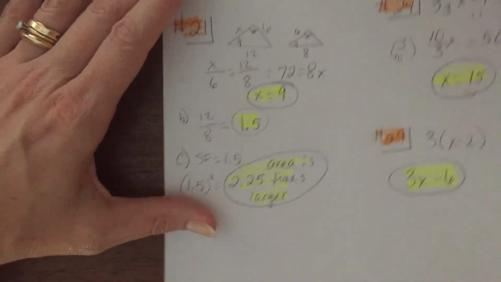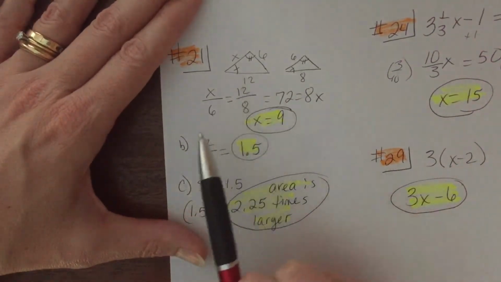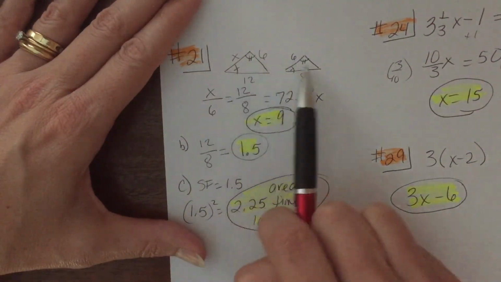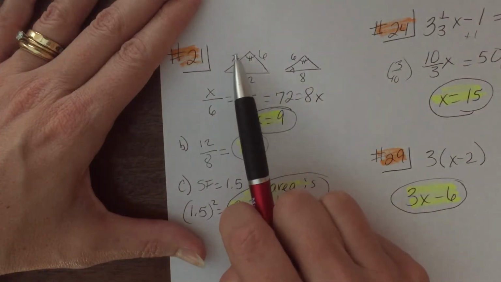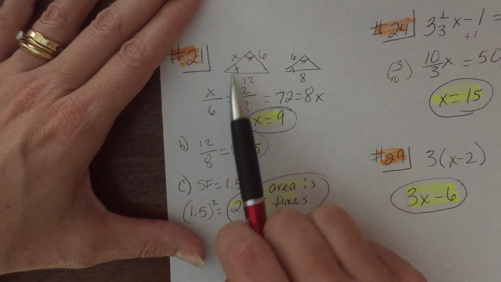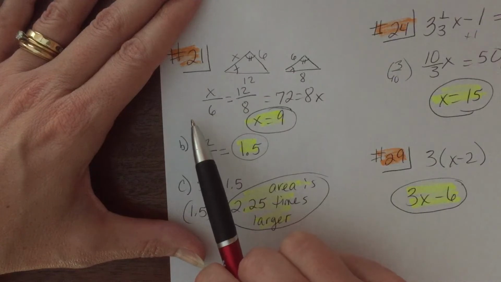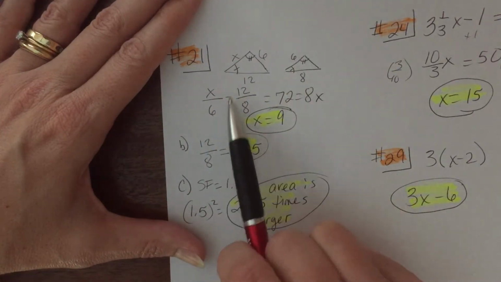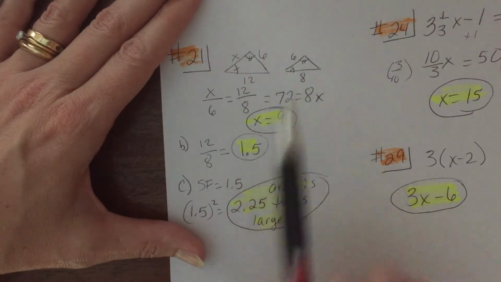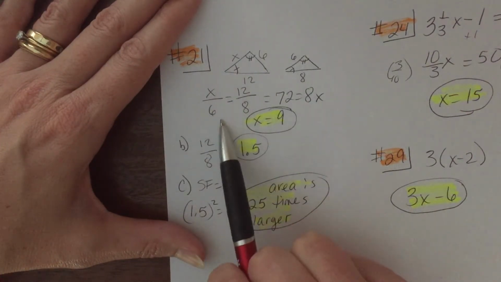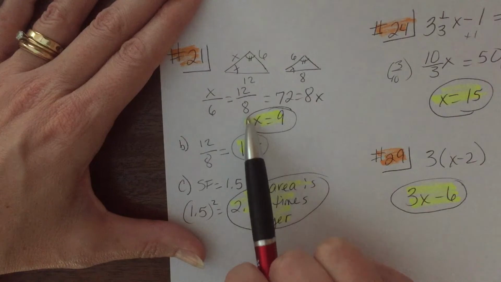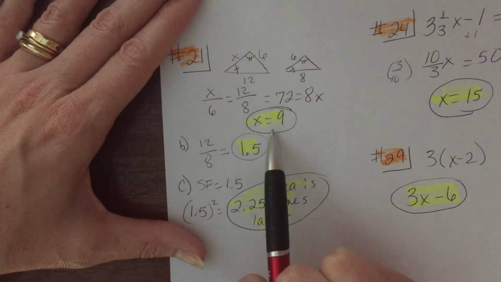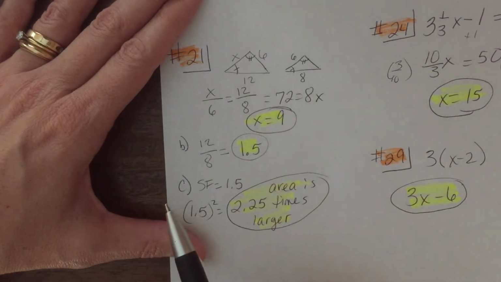Number 21, this is one of our similar triangles problems. So they tell us these triangles are similar. They are leaving out what this one measures. So we have to compare corresponding sides. Okay, so I said X is to 6 as 12 is to 8. And I did my cross multiplying and I found out that X has to be 9.